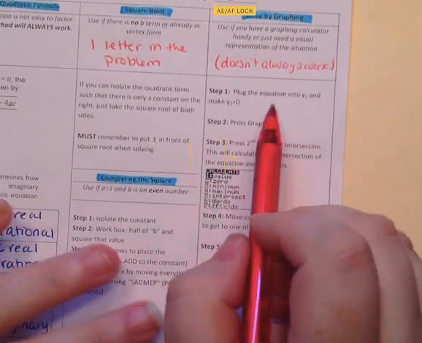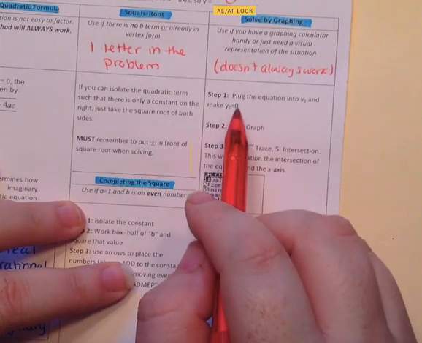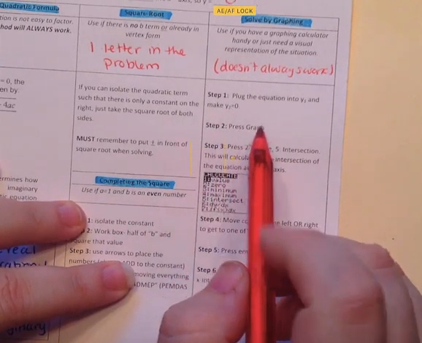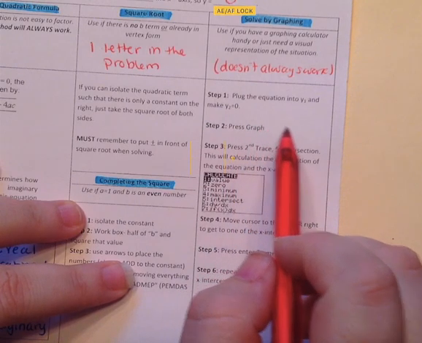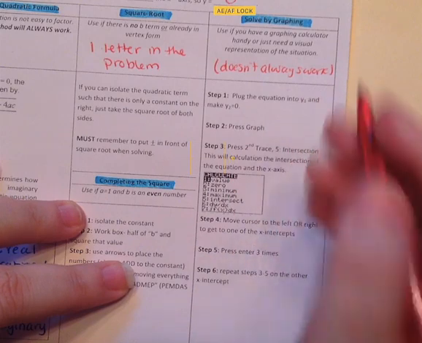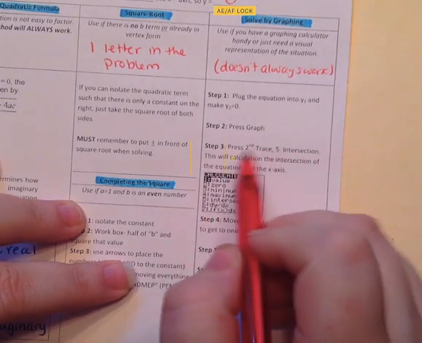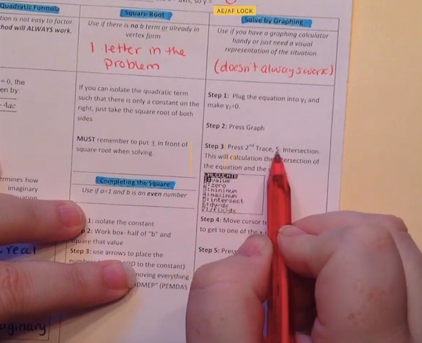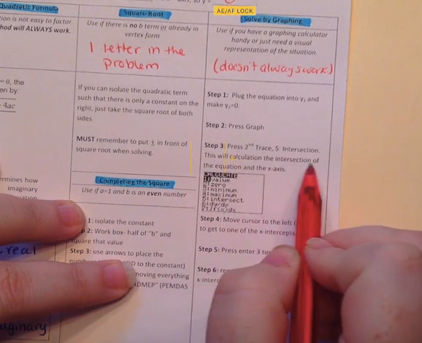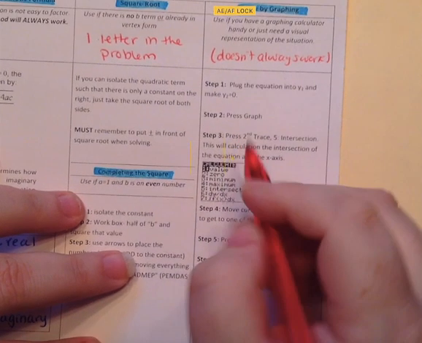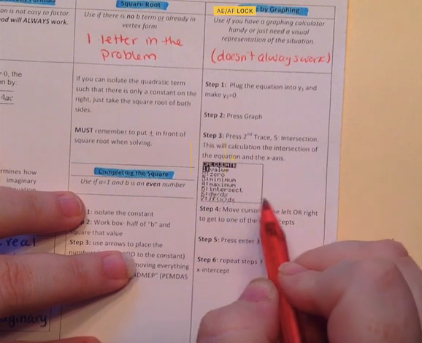Step 1, you're going to plug your equation into y1, and you're going to make y2 equal to 0. You're going to press graph, or if you need to, press zoom 6. Press zoom 6 if your graph is zoomed out or anything. Once you have your graph where you can see your two x-intercepts, you're going to press second trace 5, which is going to be your intersection. This will calculate the intersection of the equation and the x-axis. So you're going to do second trace, number 5, intersect.